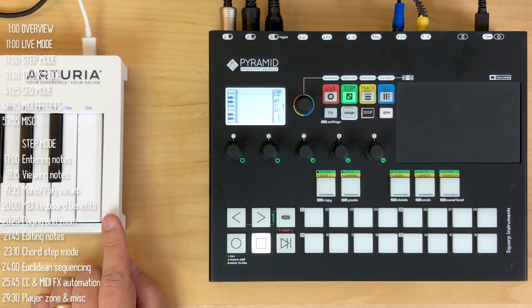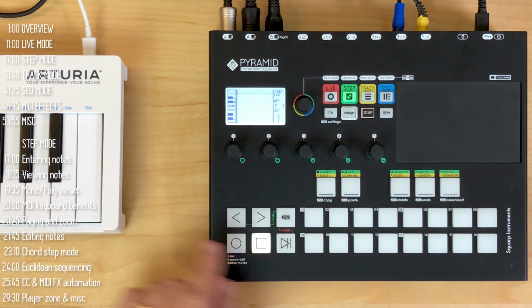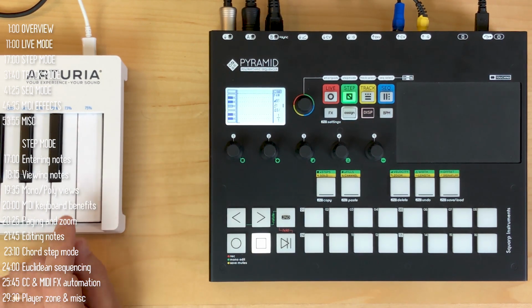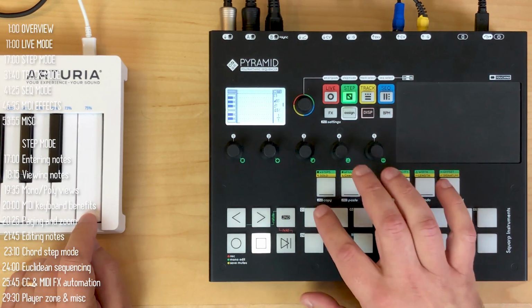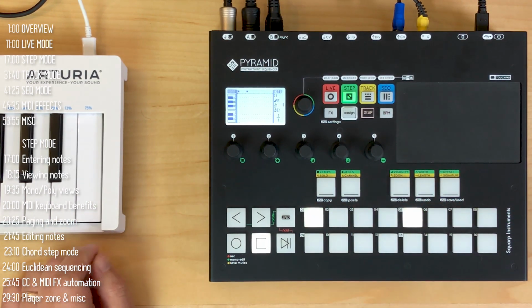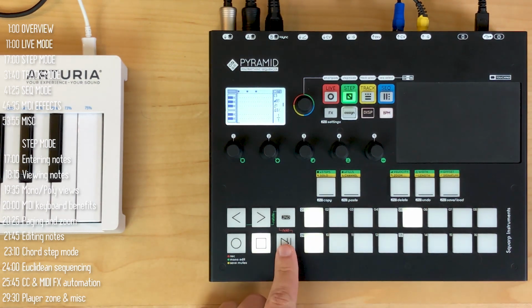Another benefit to using an external keyboard is that step mode remembers how hard you pressed a note, not just which note you pressed. So I can enter a little silent note here, and a harder one here, and then a middle one here, and that will be recorded in the pattern.